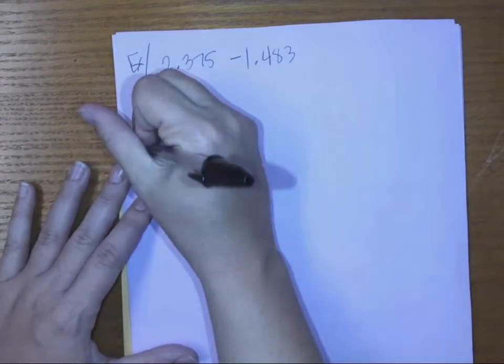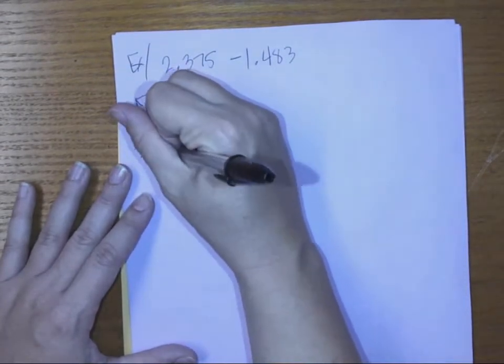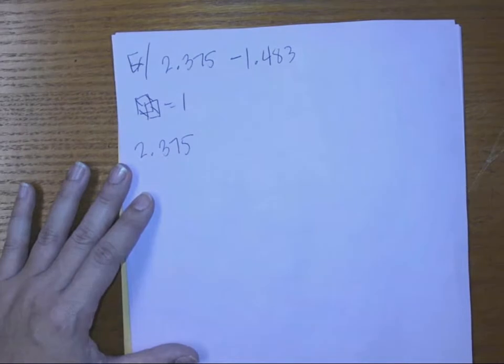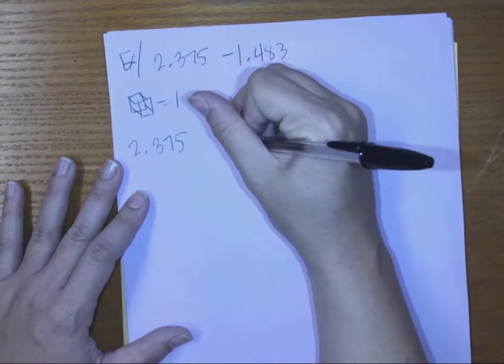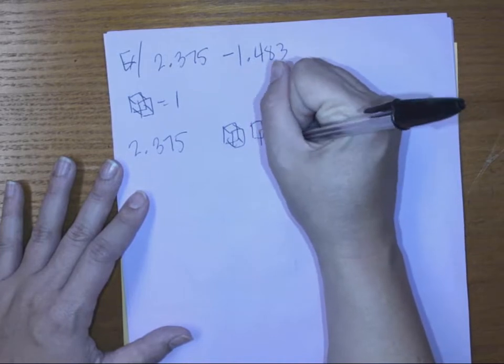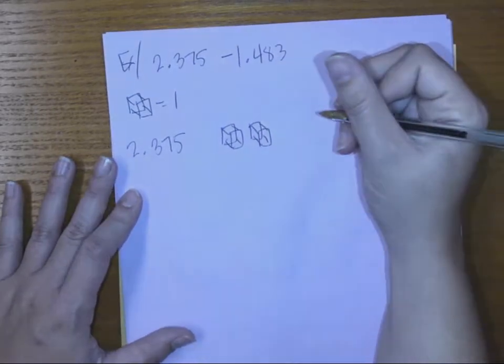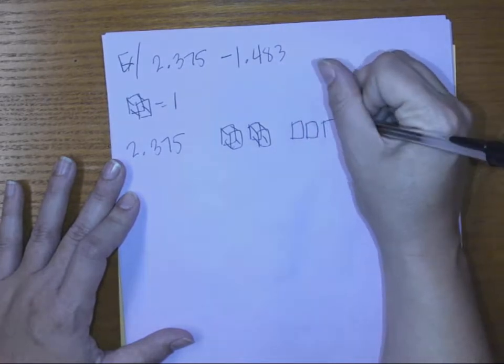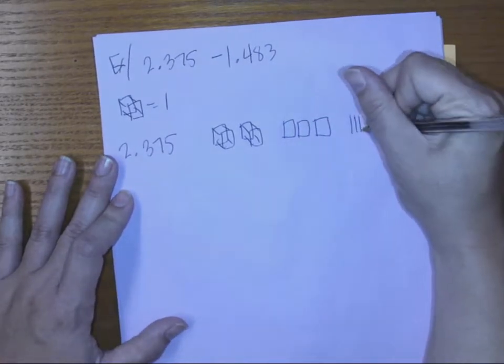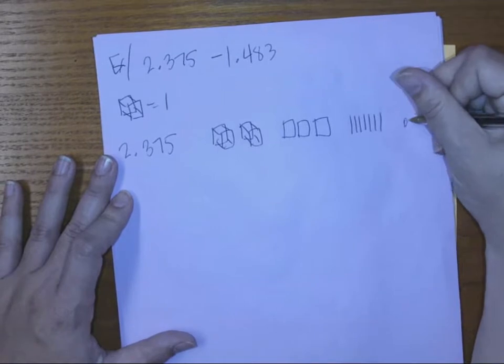Okay, so if I wanted to draw 2 and 375 thousandths, that means I'm going to have 2 cubes, 3 flats, 7 longs, and 5 units.